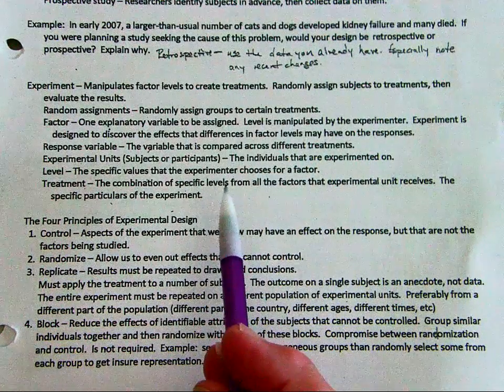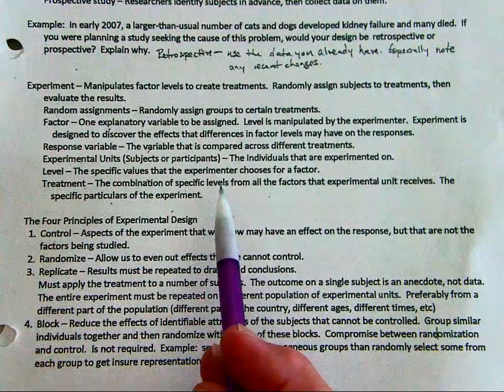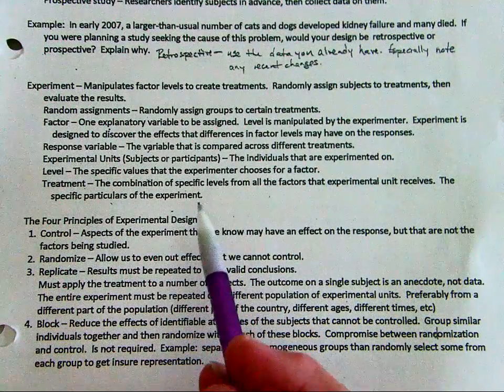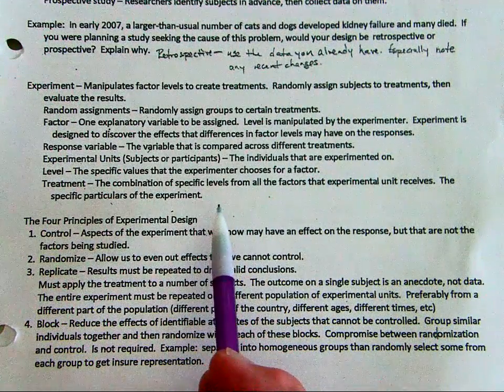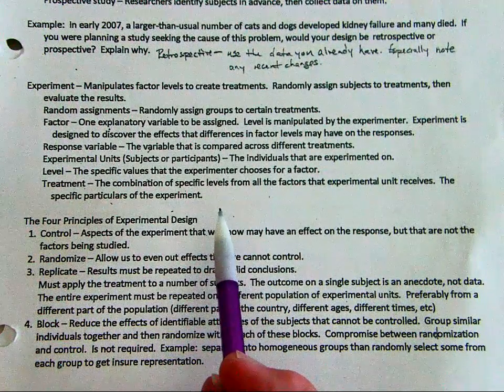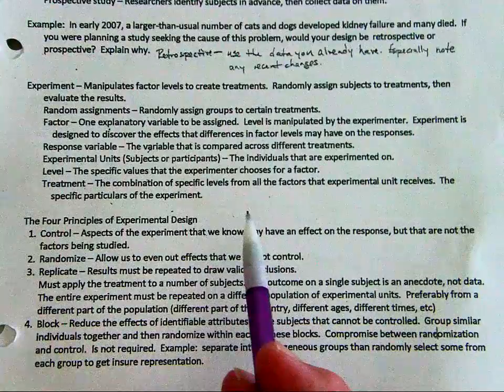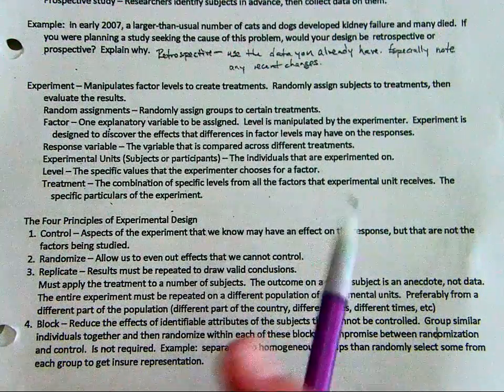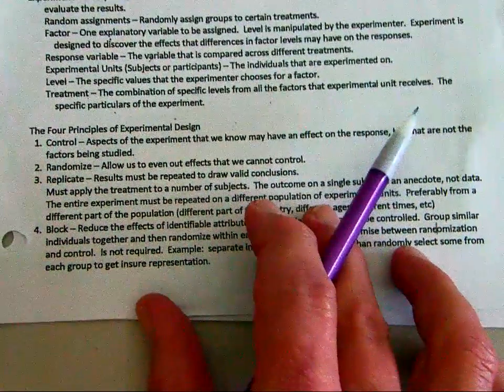So it's like 10 milliliters of this, 20 milliliters of this. That's the level. And then the treatment is the procedure of the experiment, what it is you're doing. Are you giving these plants fertilizer and then letting them grow? That's your treatment. There are 4 principles of designing an experiment.